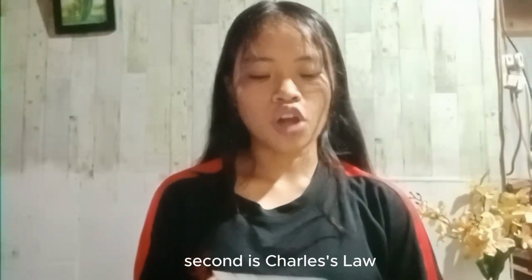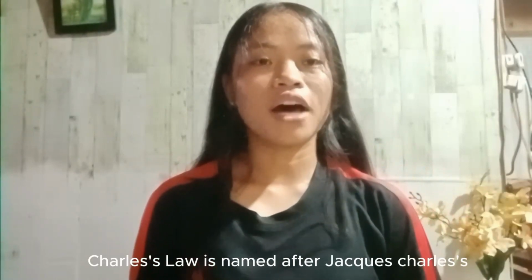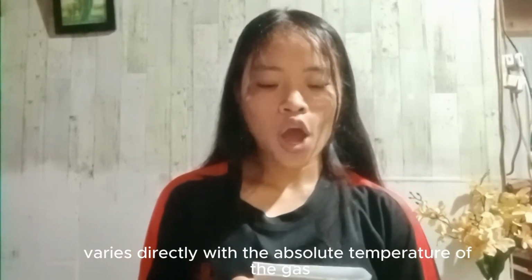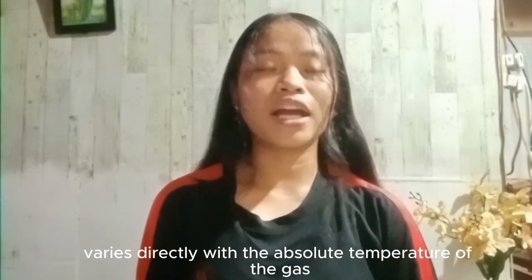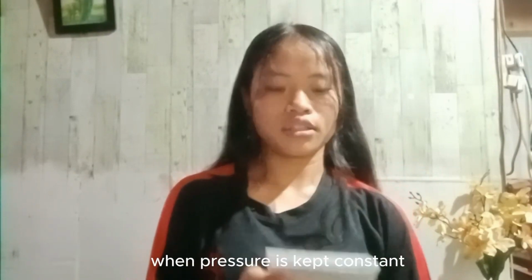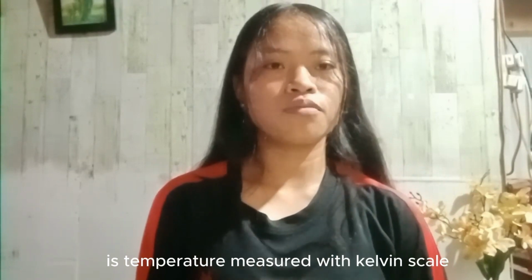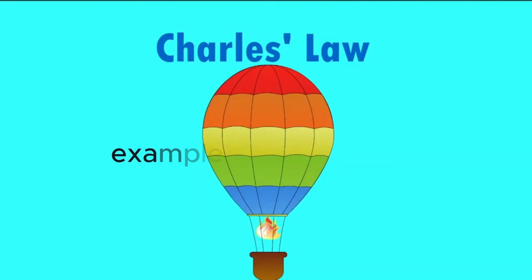Second is Charles' Law. Charles' Law is named after Jacques Charles. Charles' Law states that the volume of a given mass of gas varies directly with the absolute temperature of the gas when pressure is kept constant. The absolute temperature is temperature measured with the Kelvin scale.